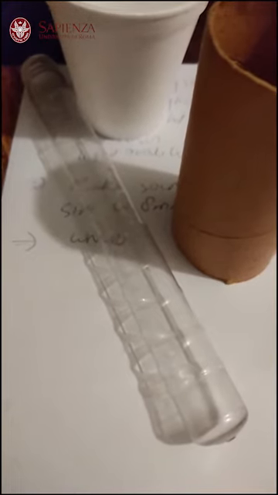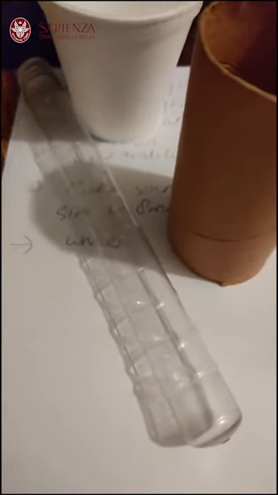I have decided to sketch 3 cylinders. My first cylinder is a foam cup. It is made up of expanded polystyrene. My second cylinder is a cardboard tube, which is also known as paper tube. Its surface is rough. The last one is a transparent plastic cylinder. It is squeezable. It is flexible.